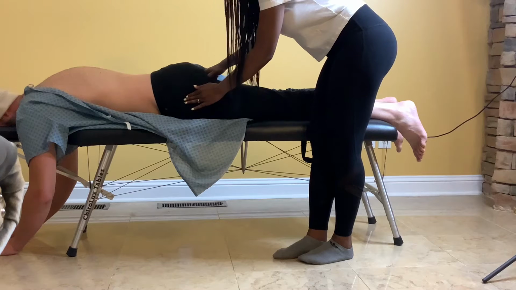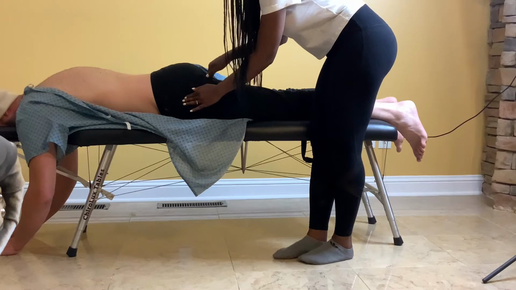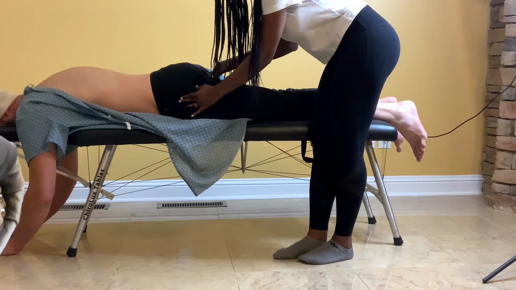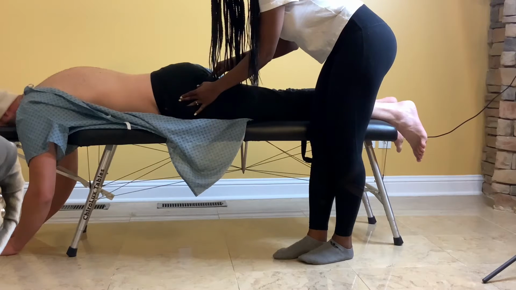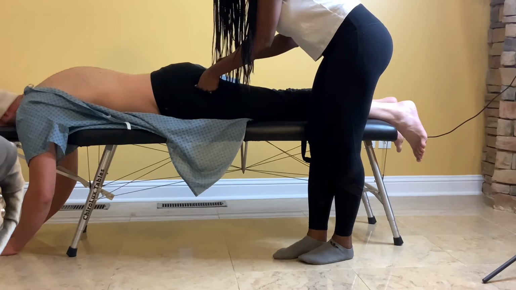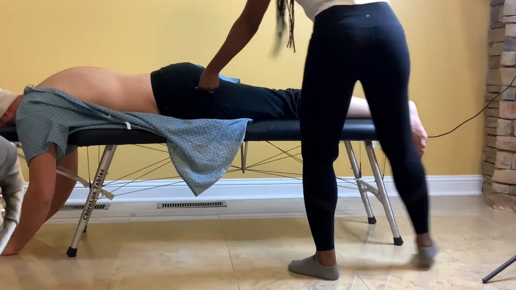And then I'm going to take my hand and place it right there. I'm going to come slightly lateral. So I believe the sciatic nerve is right here. So I'm going to palpate that with my thumb. And I'm going to do that bilaterally.